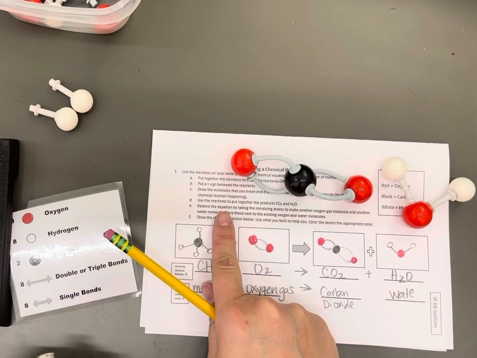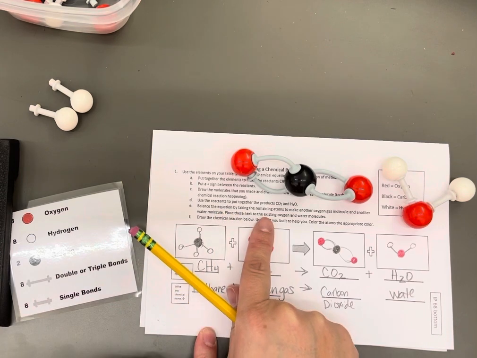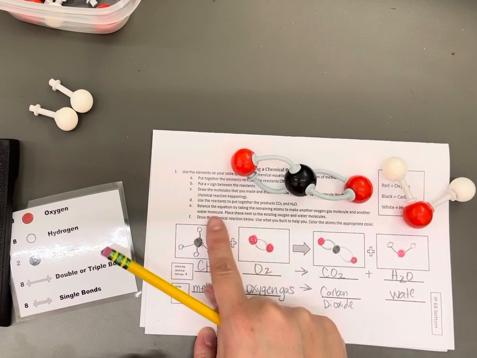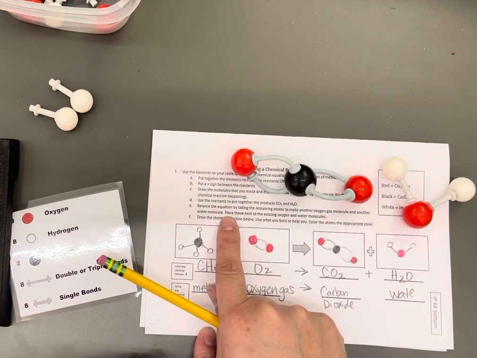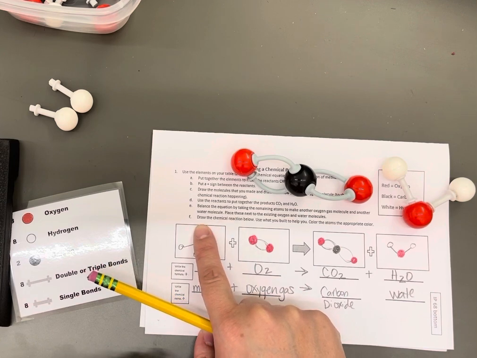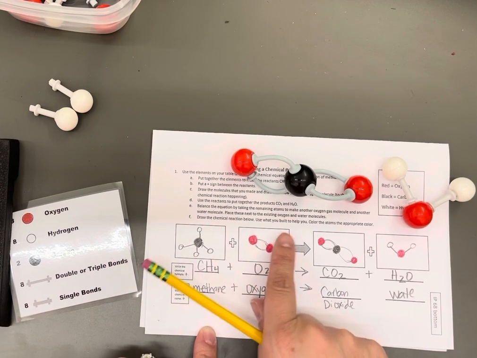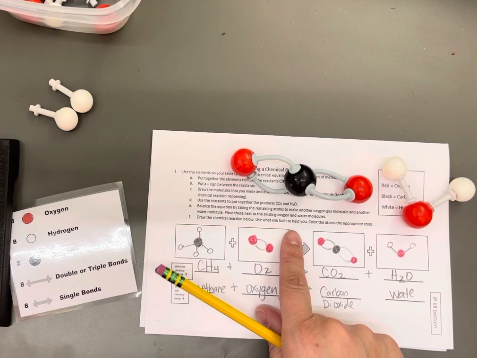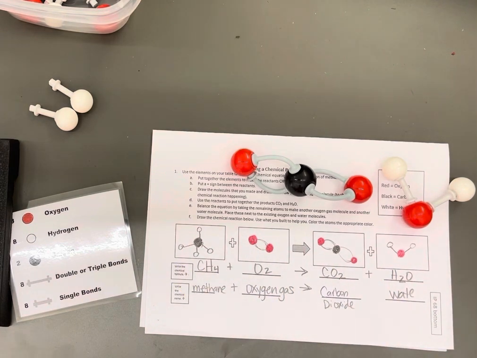Now it says balance the equation by taking the remaining atoms to make another oxygen gas molecule and another water molecule. Place these next to the existing oxygen and water molecules. Draw the chemical reaction below and use what you built to help you color the appropriate atoms. So it says that I need to make another oxygen gas and another water.